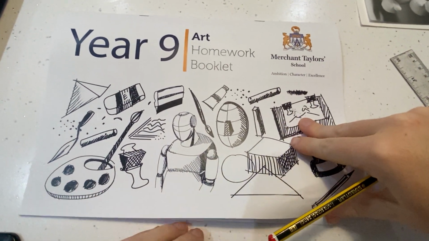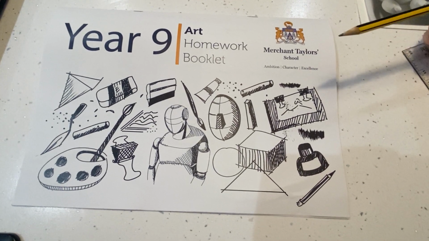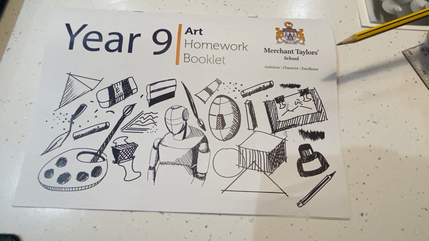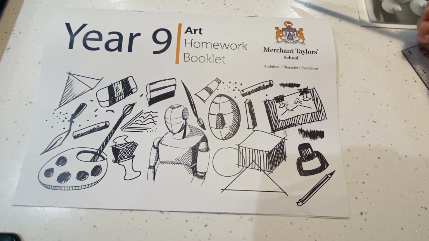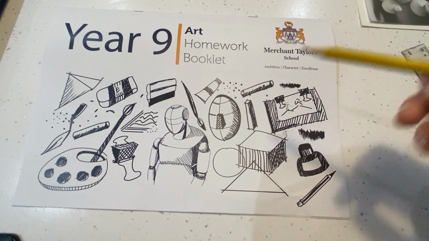Hi Year 9. So for this week's lesson, we're going to be completing the second page in our homework booklet. So you should all have taken your homework booklets home with you over Easter. If you haven't, or if you've lost it for whatever reason, then you can access the booklet on Firefly Resources and print it out for the lesson.